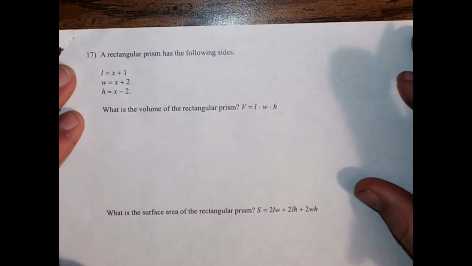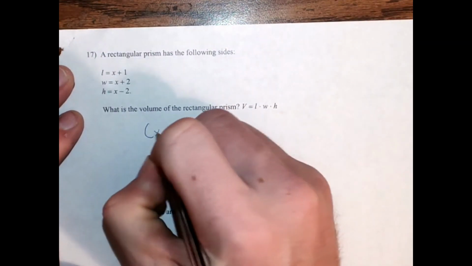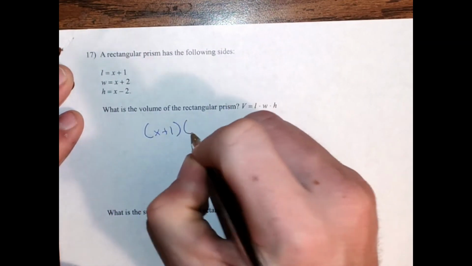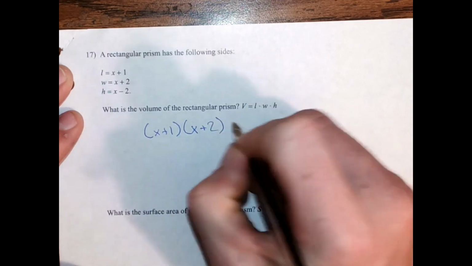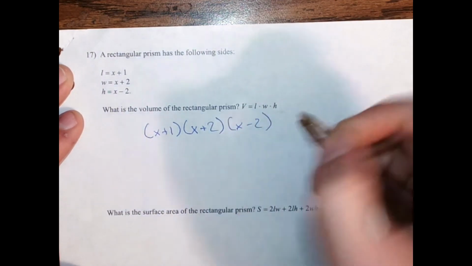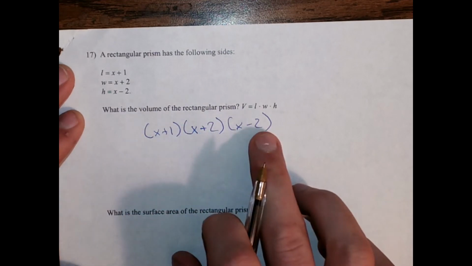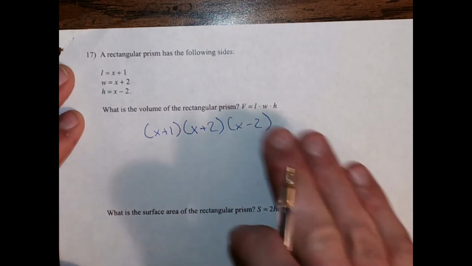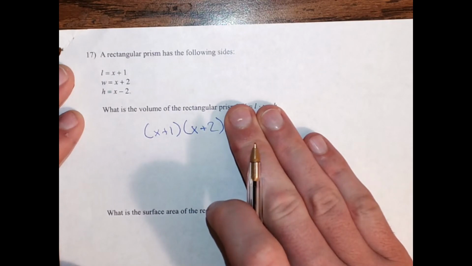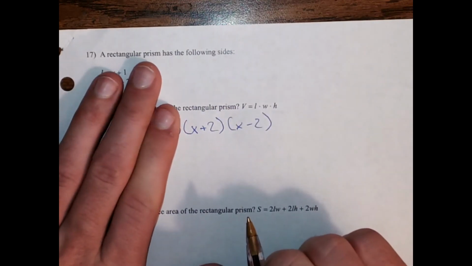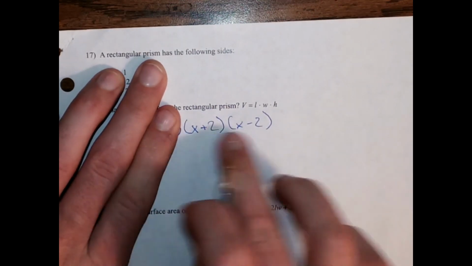You should work through number 17 in the exact same manner. We've got 3 side lengths. To find the volume, you multiply the 3 side lengths together. Starting with these two, or starting with these two. Let's start with the difference of squares.